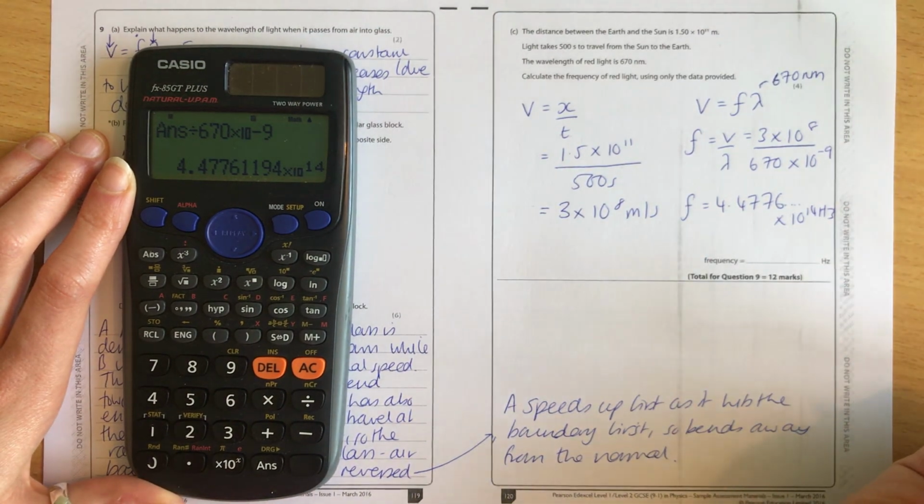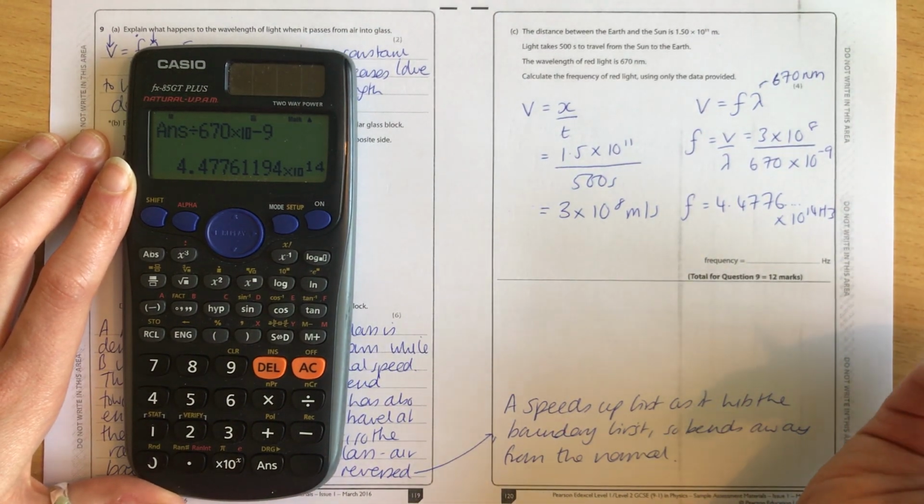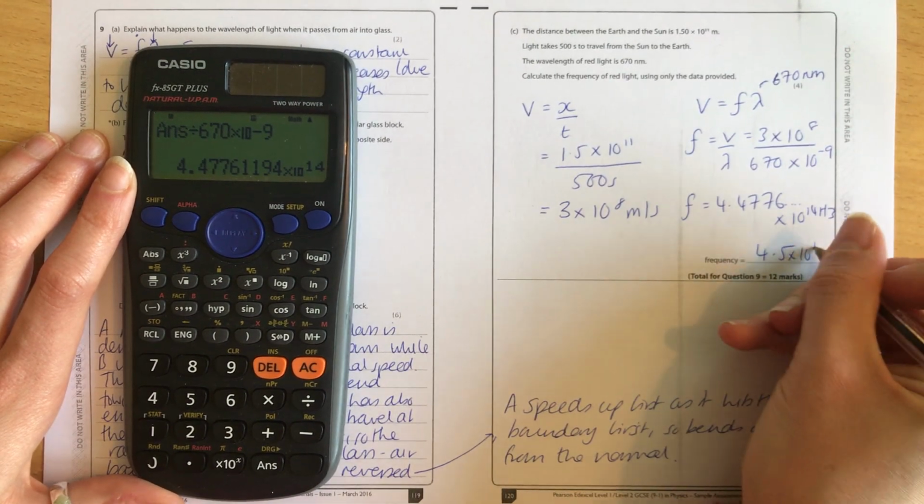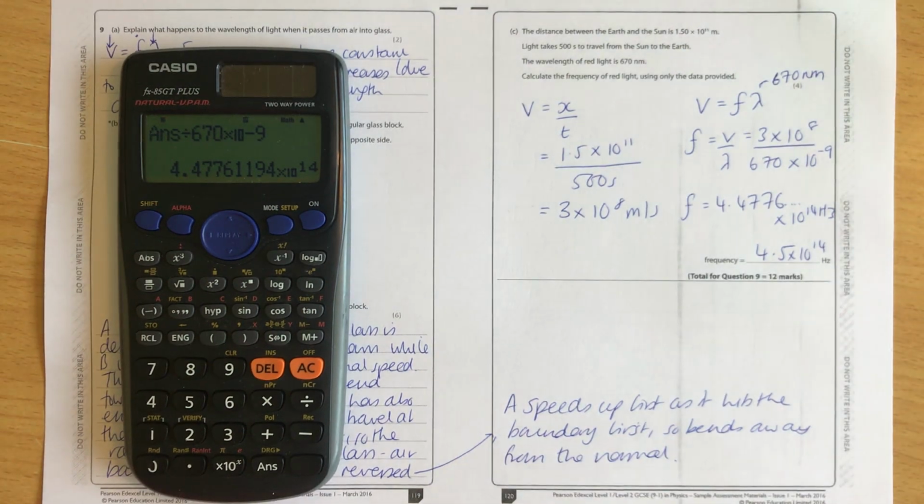And I'm going to round that to 2 or 3 sig figs. I'm going to go for 2: 4.5 times 10 to the 14 hertz. So I think quite a straightforward question, difficult in content, but not in application.